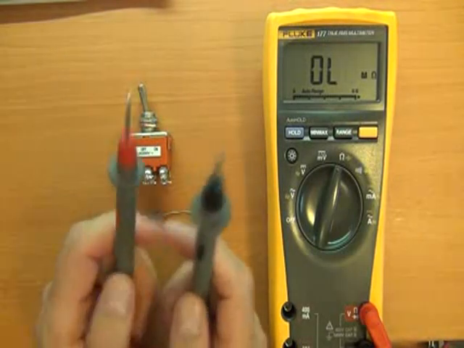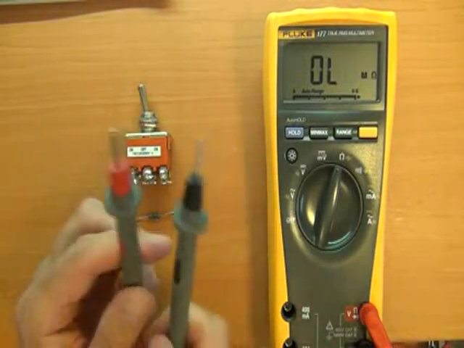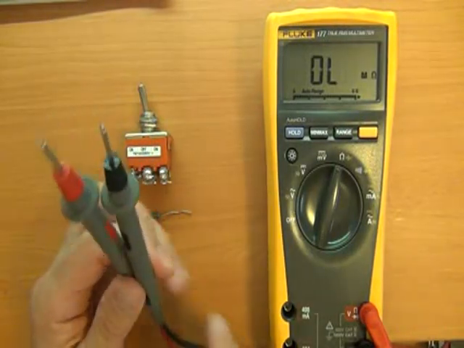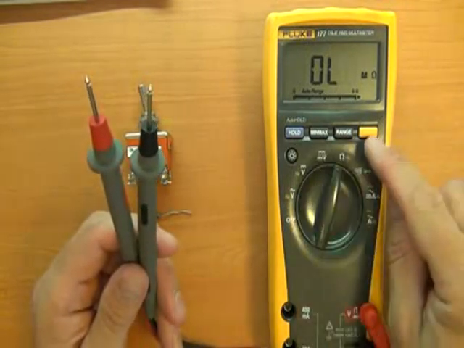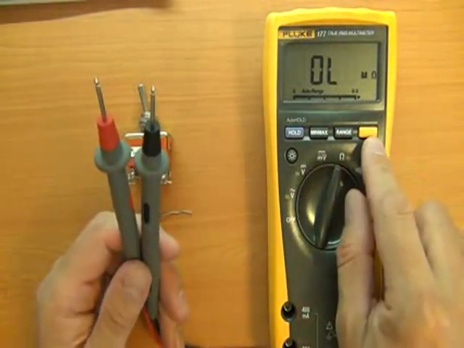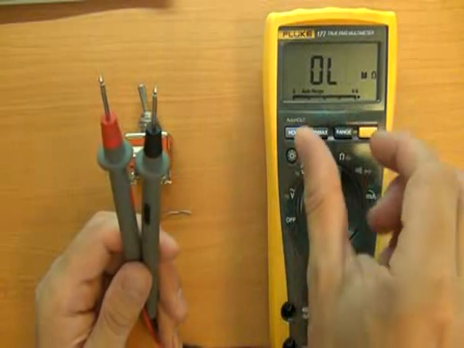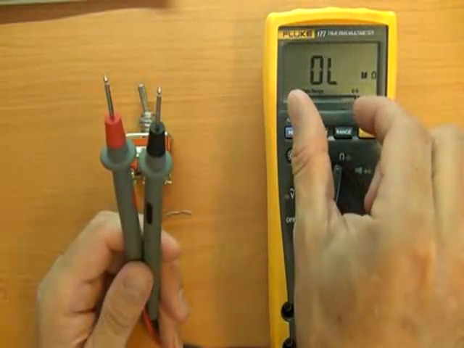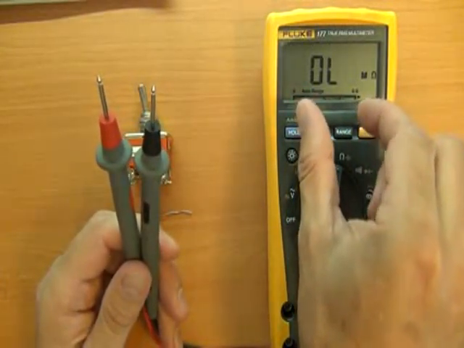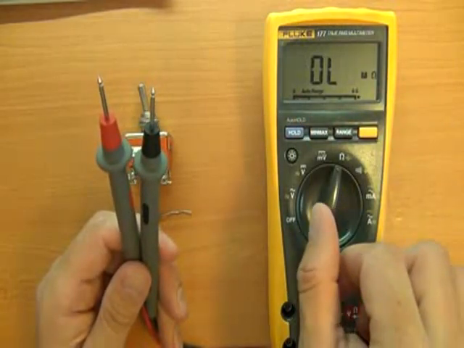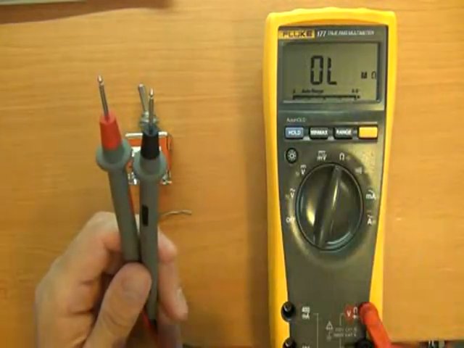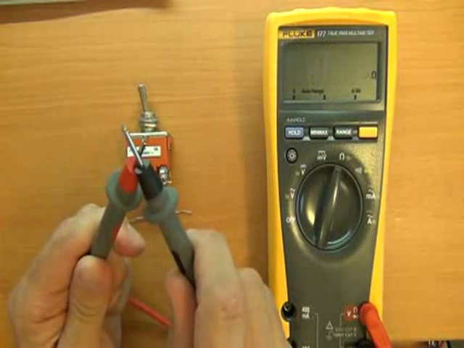Now, if you're measuring something really critical, you might need to actually note that. On some multimeters, you'll have a relative button that you can push to cancel that out, so that in essence it zeroes or takes a relative reading where it discounts that reading on the screen. But that's just something to note.